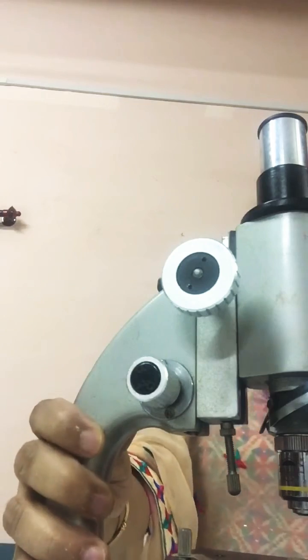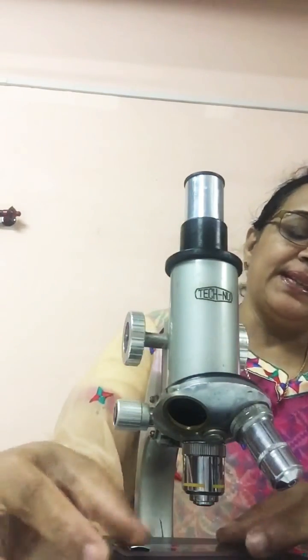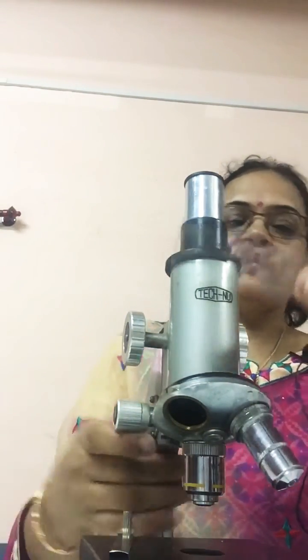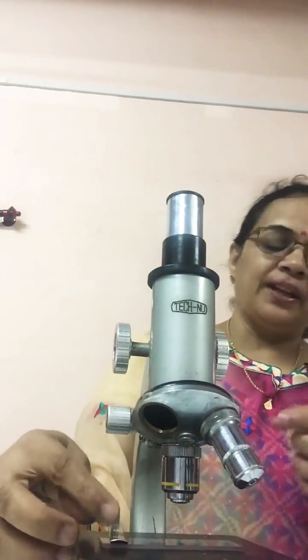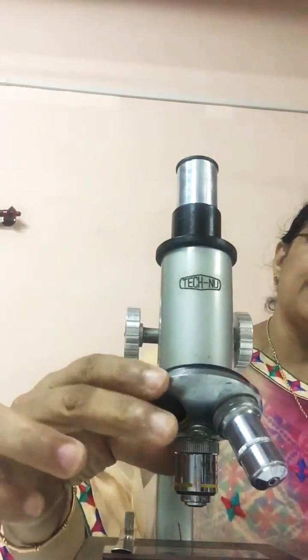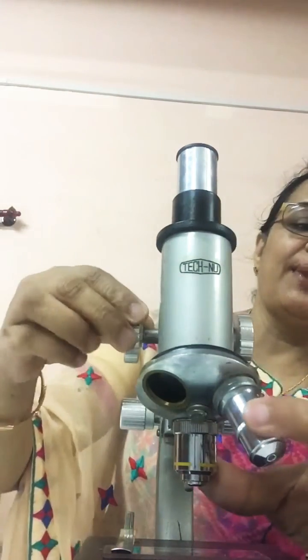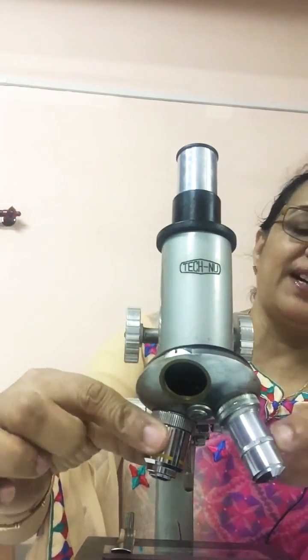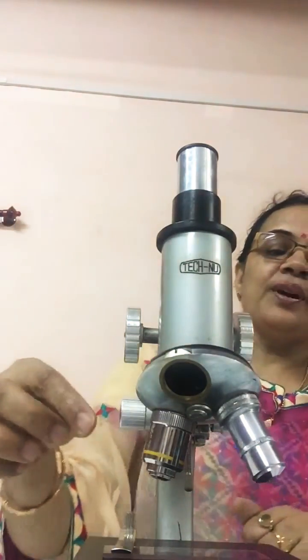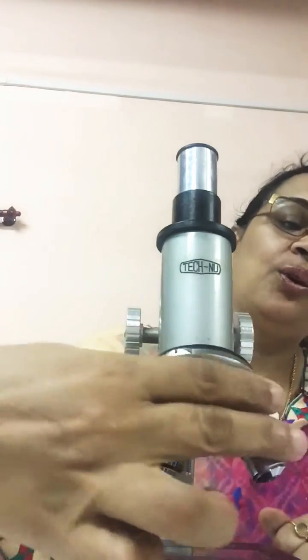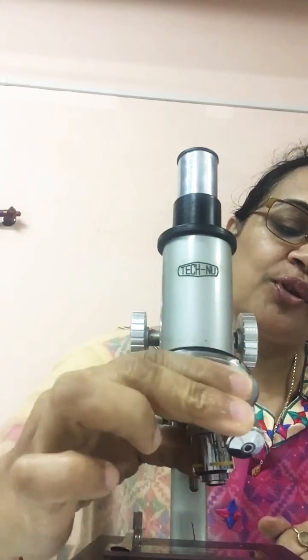How does it work? First, we will place the slide on the stage and fix it with the help of the clips. First adjust it under the low power of the microscope. Of these objective lenses, one is of high power and one is of low power. So first adjust the slide under low power.